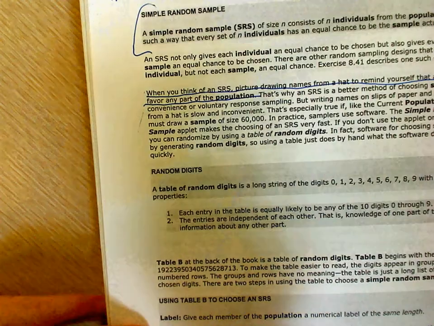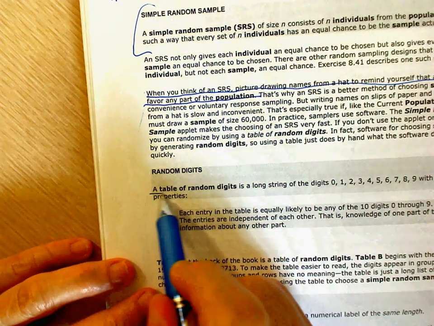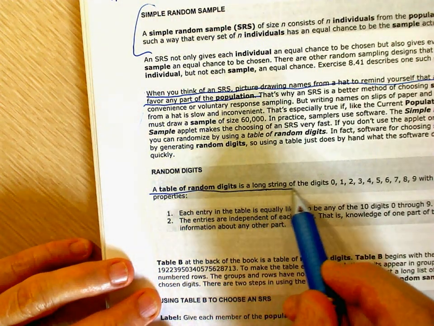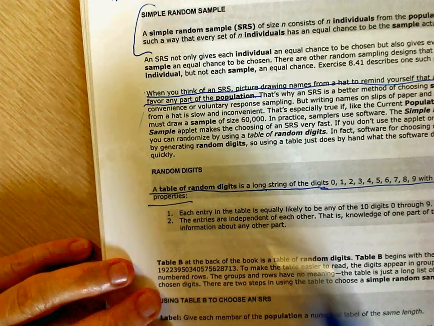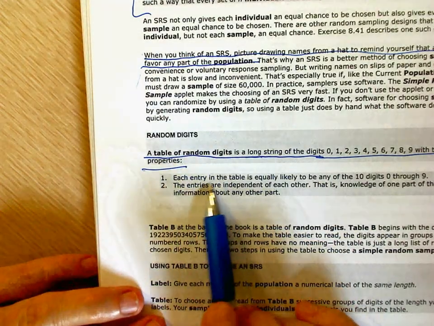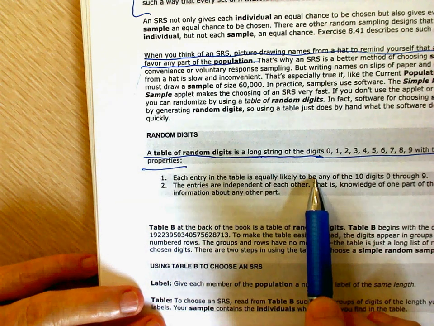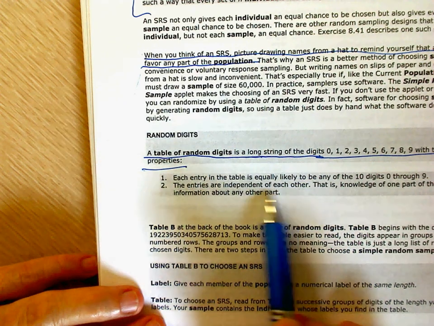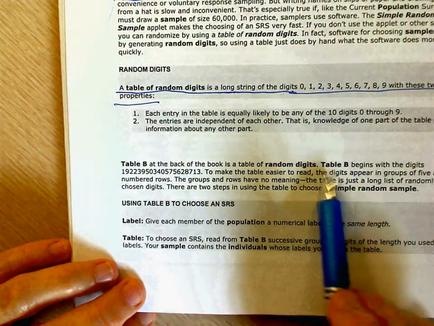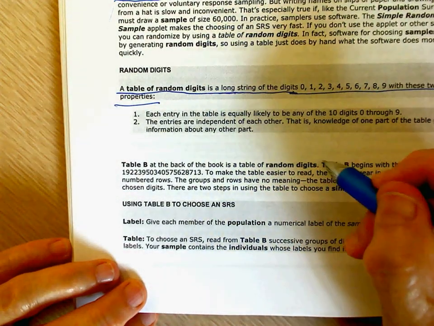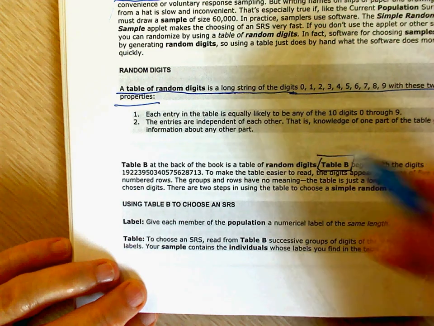So we're going to use a table of random digits. It is a long string of digits. They use all the digits from 0 to 9 with these two properties. Each entry in the table is equally likely, and the entries are independent of each other. So we're going to use that table, and you will have that on your test.